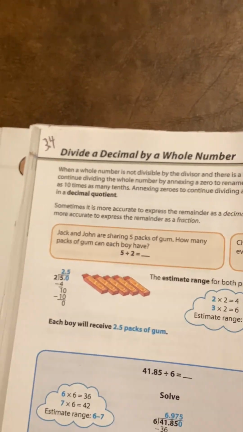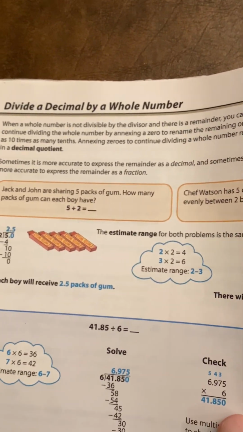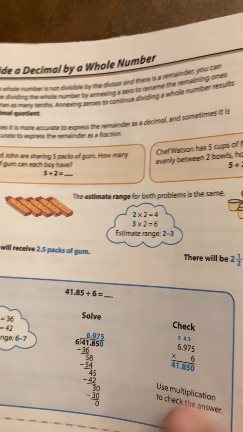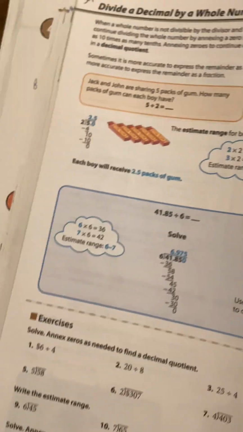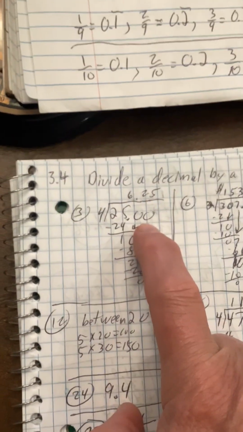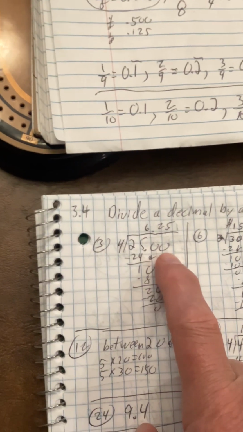Chapter 3, Section 4, divide a decimal by a whole number. Anyways, I'm just going to get into it here. Number 25 divided by 4. So we have to add on decimals, what we call annexing zeros.